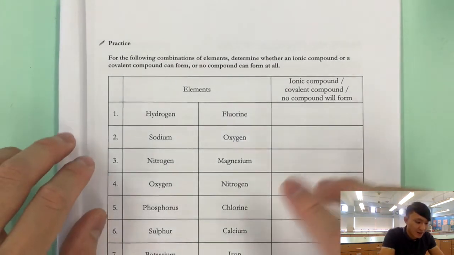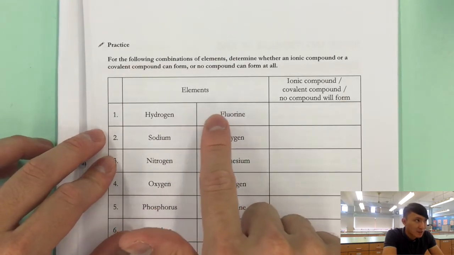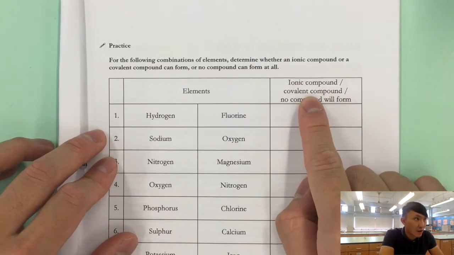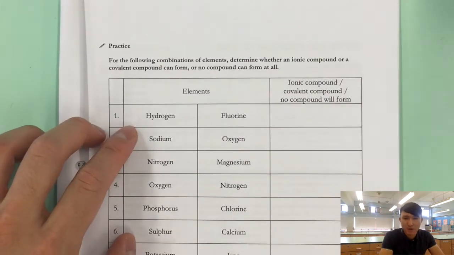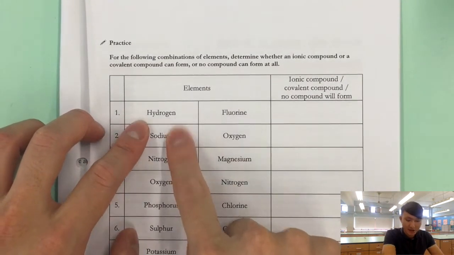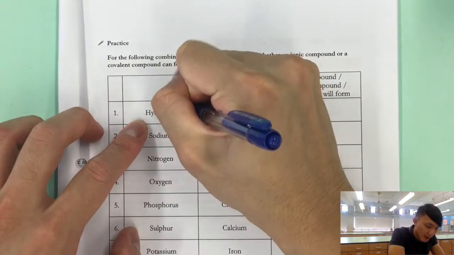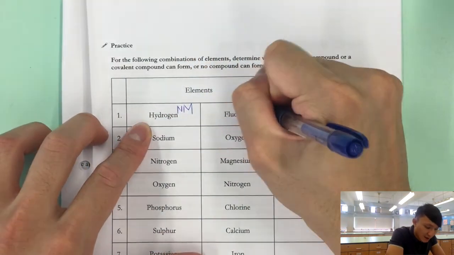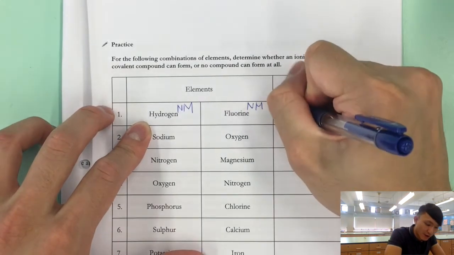Here, you are given some elements and you decide whether they form a compound, and what compound it will be. Will it form an ionic compound, a covalent compound, or will they not form a compound at all? I will do one or two as examples. Here, hydrogen is a nonmetal, and fluorine is also a nonmetal. So nonmetal and nonmetal will form a covalent compound.